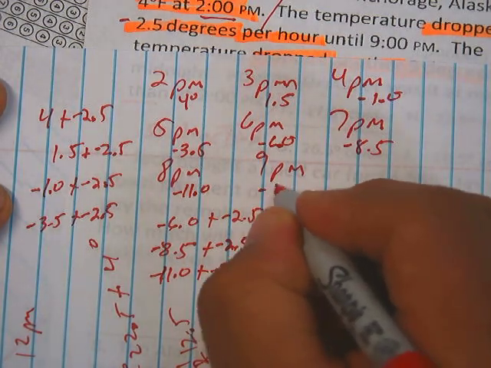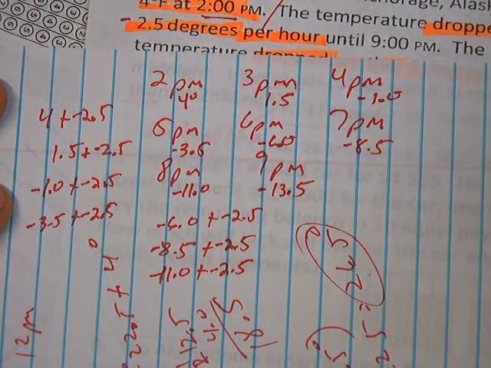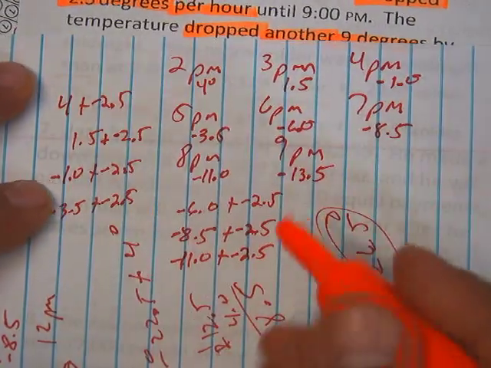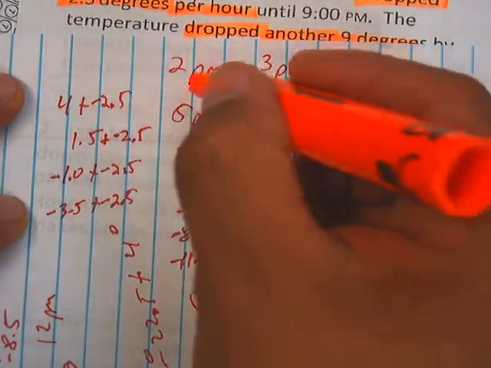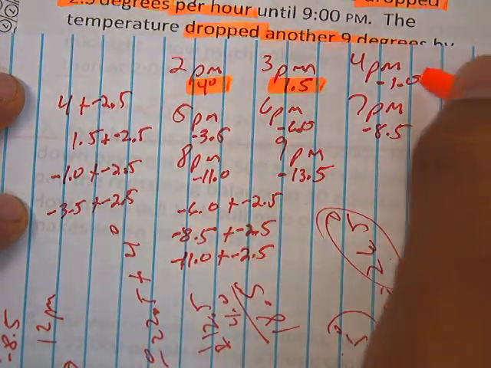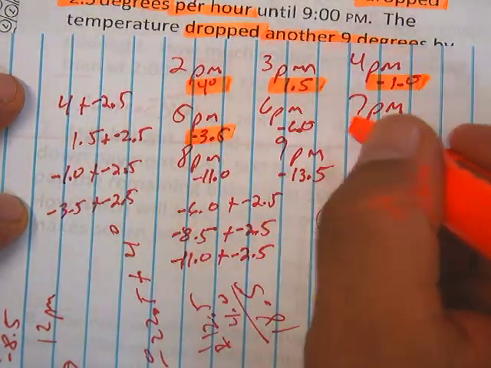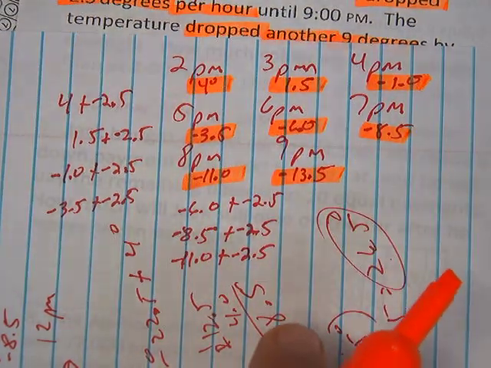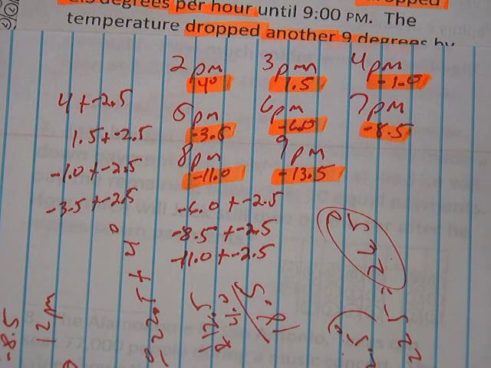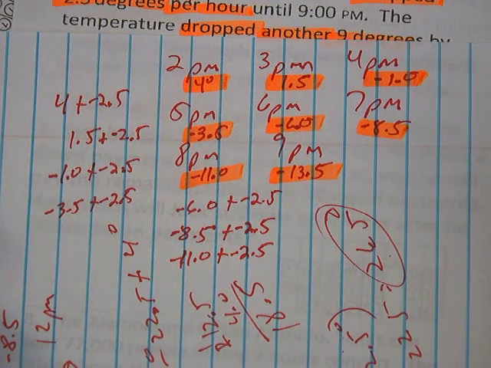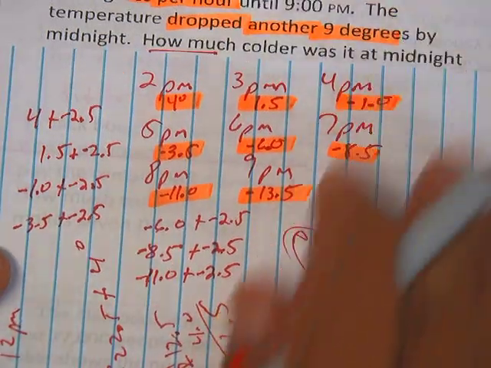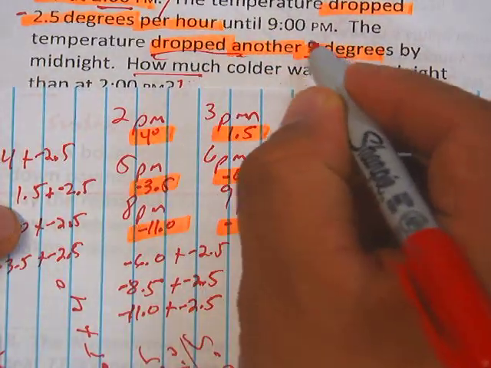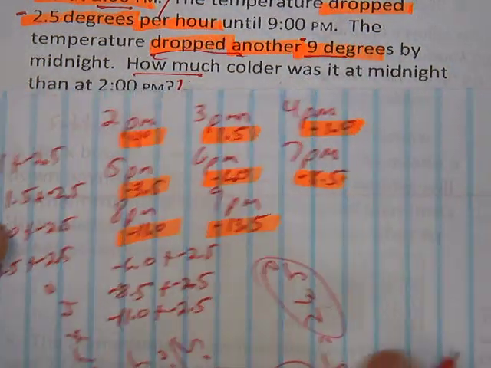plus a negative 2.5. That would give me, I'm adding them together because they're both negatives. That would give me negative 11.0. And then a negative 11.0 plus a negative 2.5. That'll give me a negative 13.5. Okay, so those are the temperatures that I got. I'll highlight them for you. Okay, 4 degrees, 1.5, negative 1.0, negative 3.5, negative 6.0, negative 8.5, negative 11, negative 13.5.